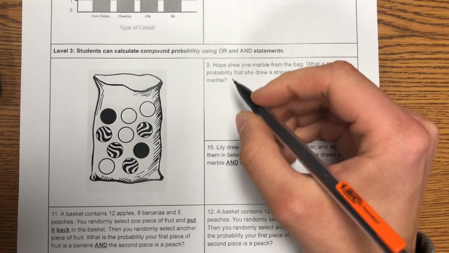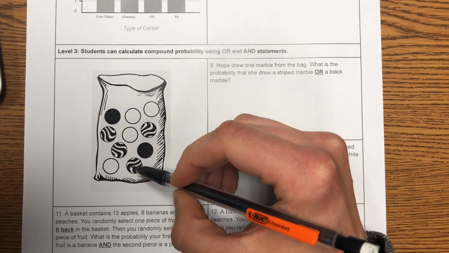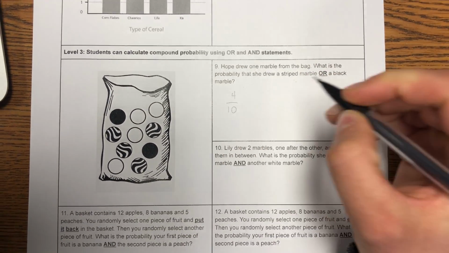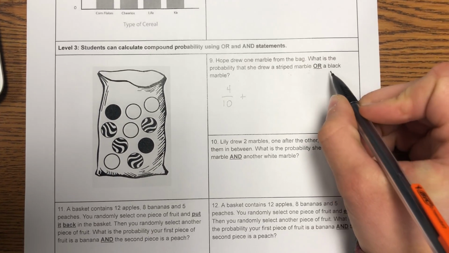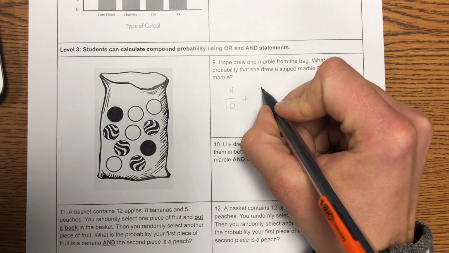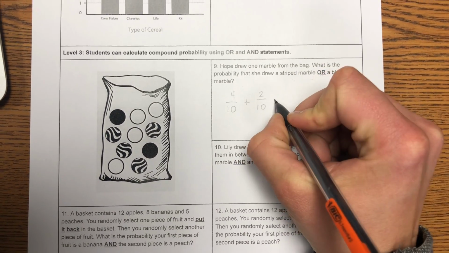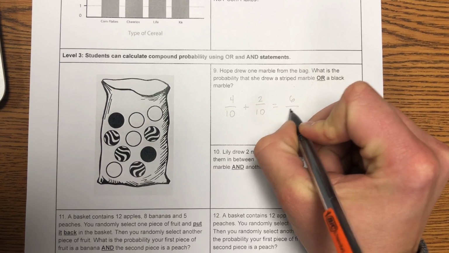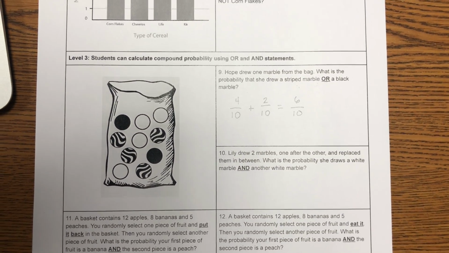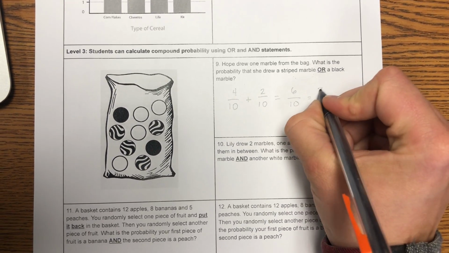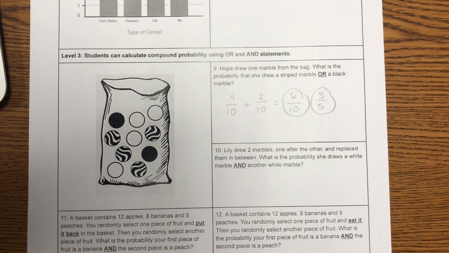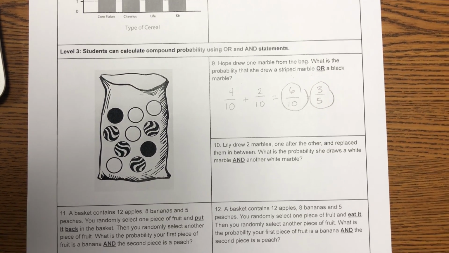So if I was writing out my fractions, the striped marbles would be 4 out of a total of 10 marbles, and I'm going to add that to the probability that I draw a black marble. And so there are 2 black marbles, so I would be adding it to 2 out of 10, and that would give me 6 out of 10 for my probability. You could go ahead and simplify that if you wanted to, down to 3/5. Either of those answers would be fine. Those would both be representing your probability for a striped or black marble.